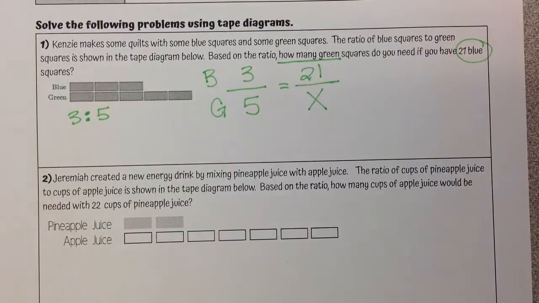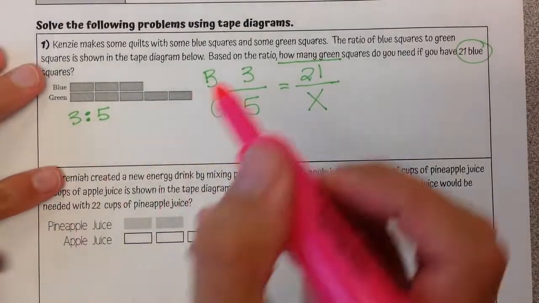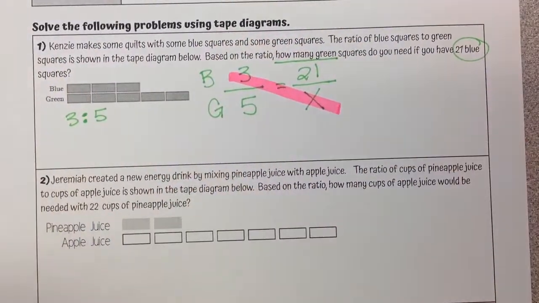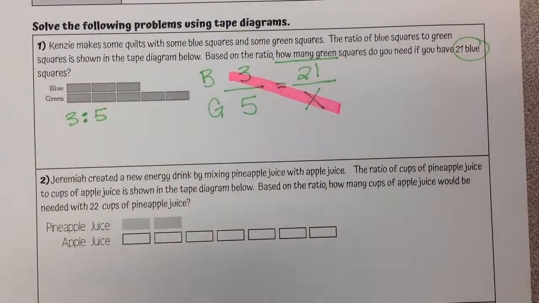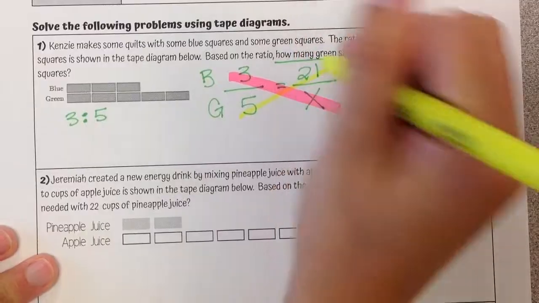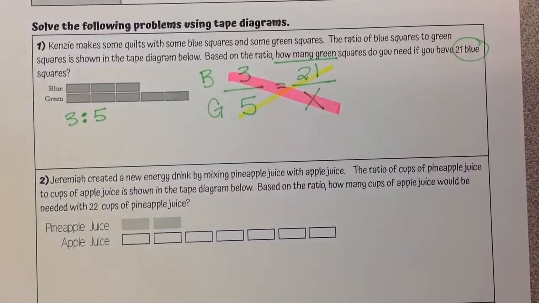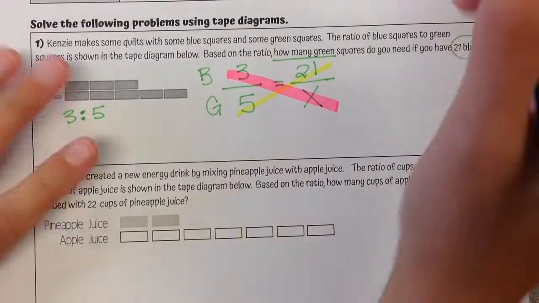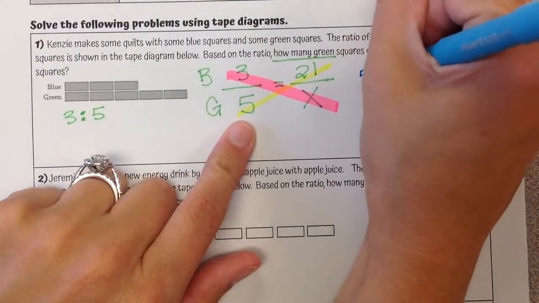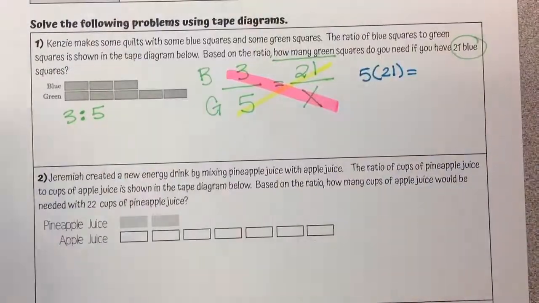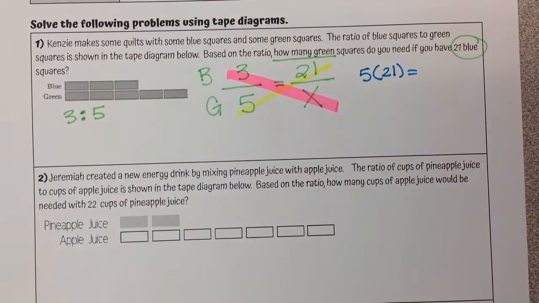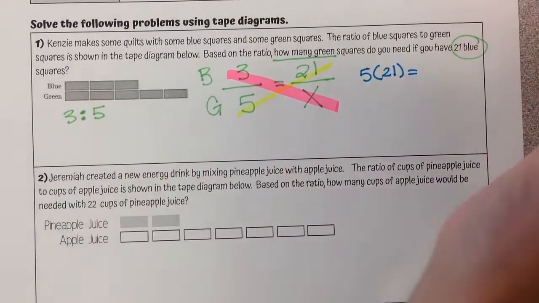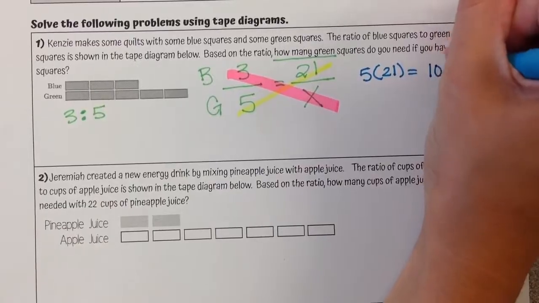Now, we're looking at our 2 diagonals. We have diagonal 1, diagonal 2. The one that has 2 numbers in it is this yellow one. So that's what we're going to multiply. We're going to do 5 times 21. And you can plug that into your calculator. So 5 times 21 is 105.